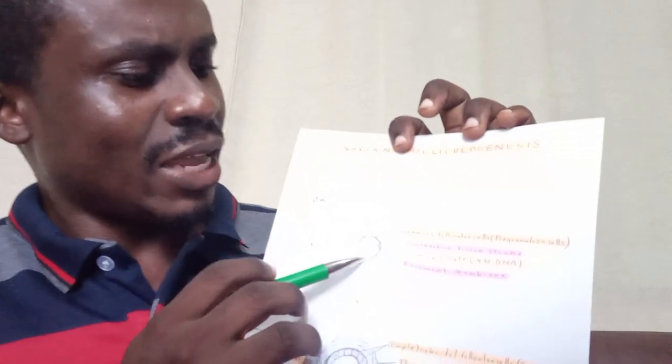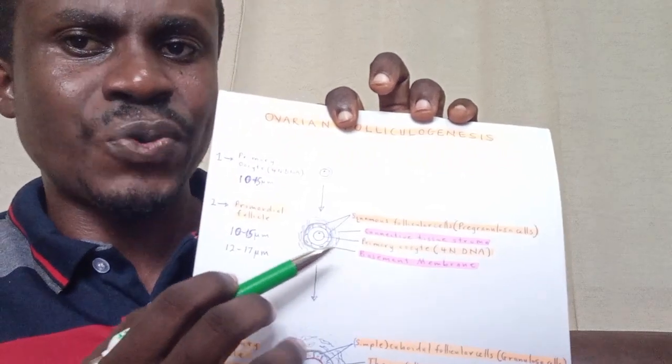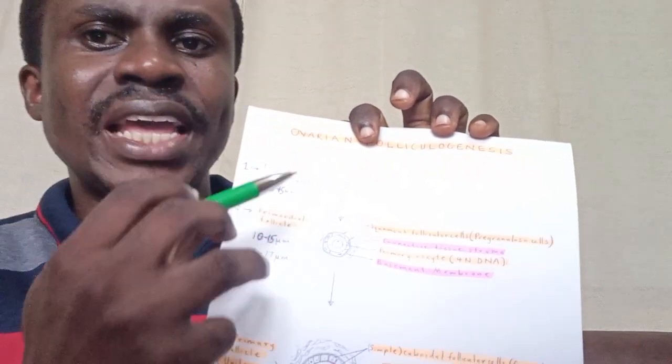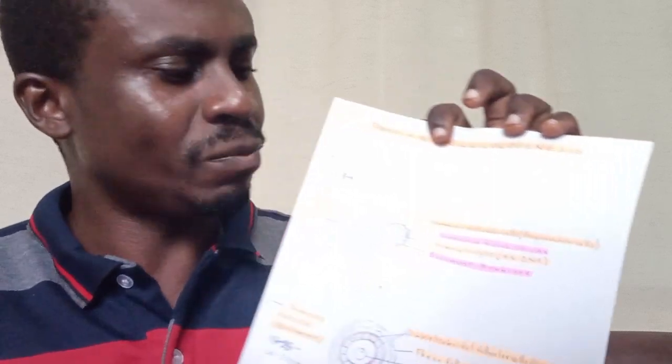Then what we see is what we call the basement membrane. So at the junction of the follicular cells and the connective tissue stroma, we have this basement membrane and non-cellular region. Those are the principles I want you to be aware of. Some of these things we don't cram. It's just about understanding the concept behind them.